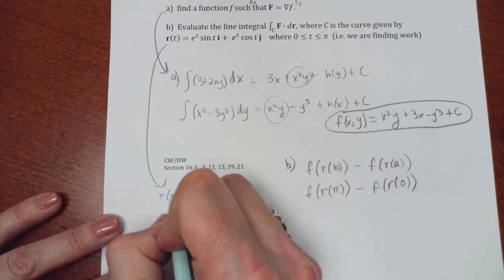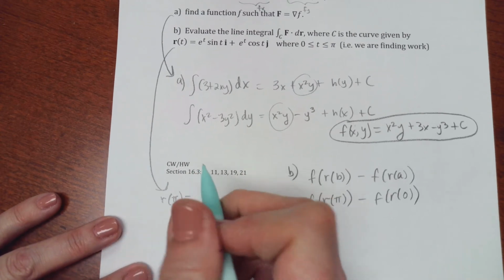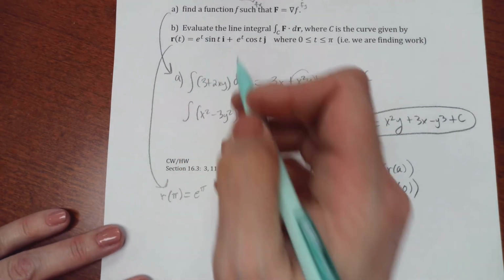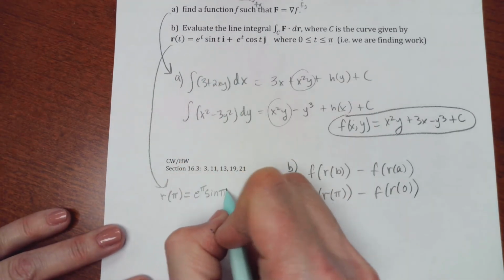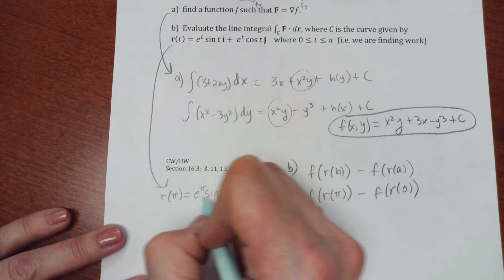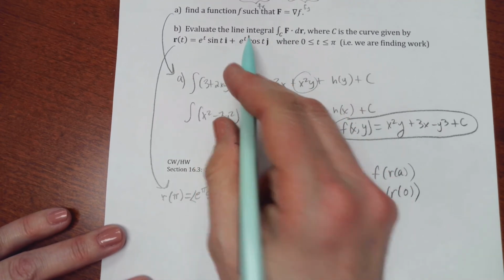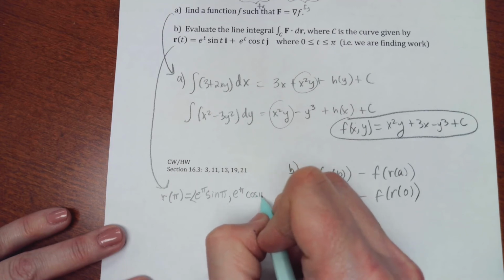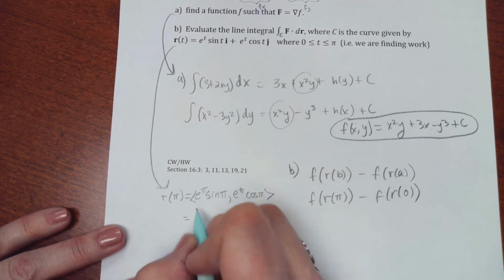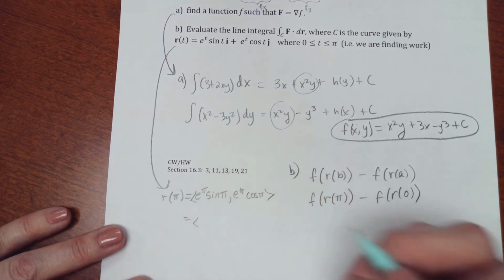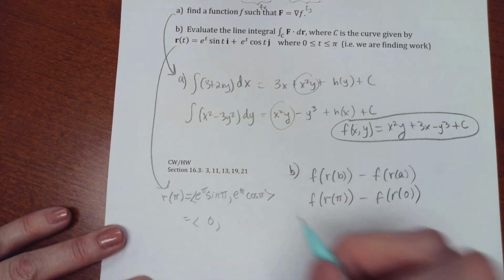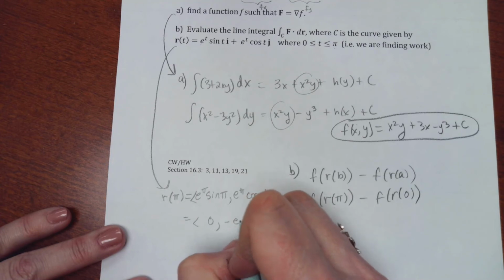R of pi would be e to the pi, sine of pi, and I'm just going to put a comma and make it a vector, e to the pi, cosine of pi. So e to the pi, whatever that is, sine of pi is 0, so that's going to be a 0 there. E to the pi is whatever, cosine of pi is negative 1, so negative e to the pi.